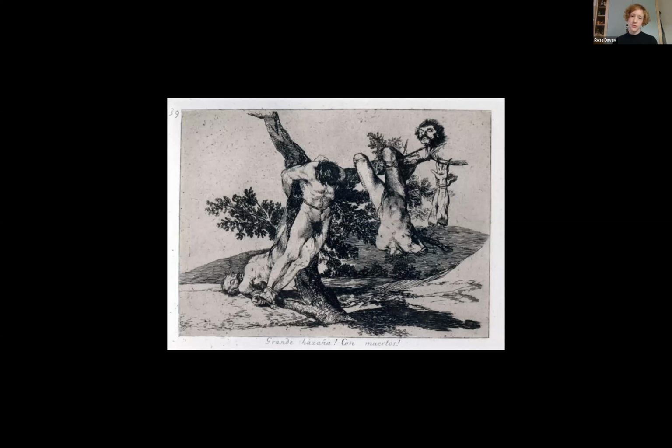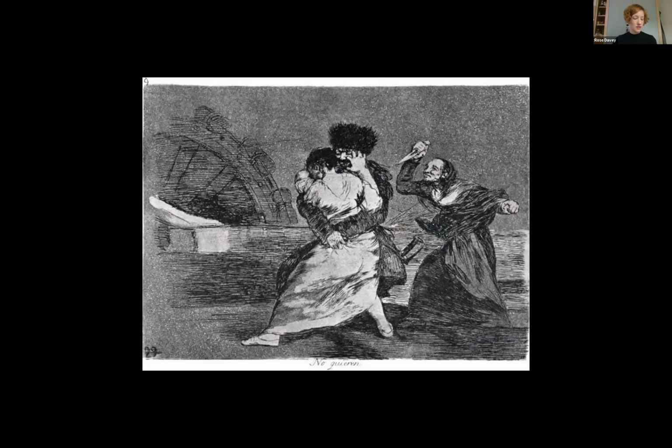Goya does not flinch from the truth. Nothing is glossed over. Each terrifying reality is confronted head-on. This is They Do Not Want To, plate 9.